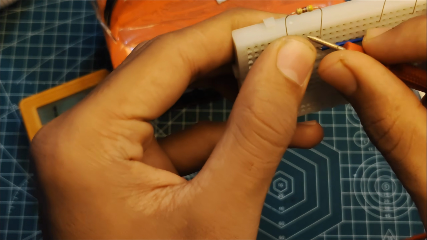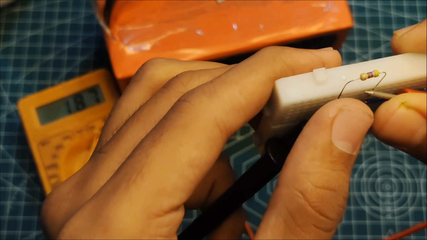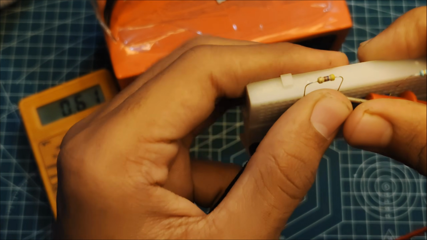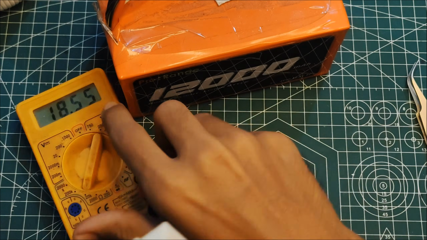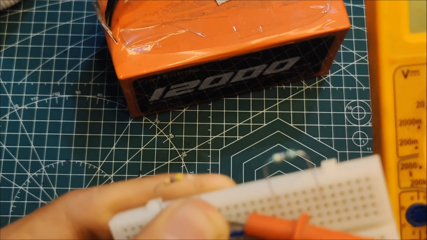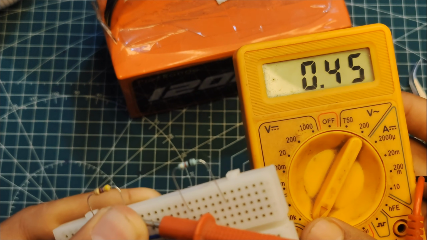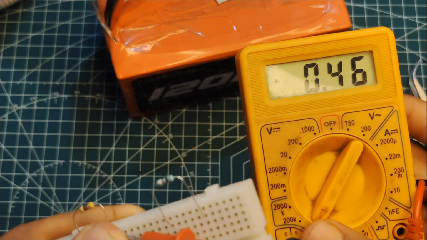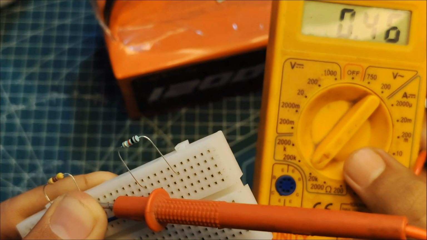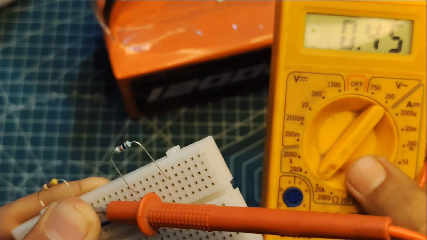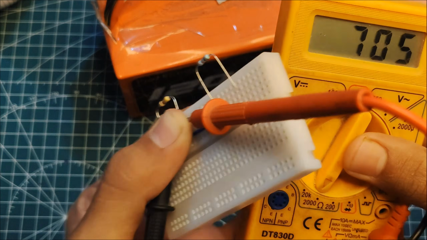So to check the resistance of one of them, I just need to put both of these probes on the two terminals and hold them there. So here you can see it got a resistance of 0.46, which means it is about 450 ohm. So this is how we can do it. So 0.4k, that is 400 ohm. So this is how it works.